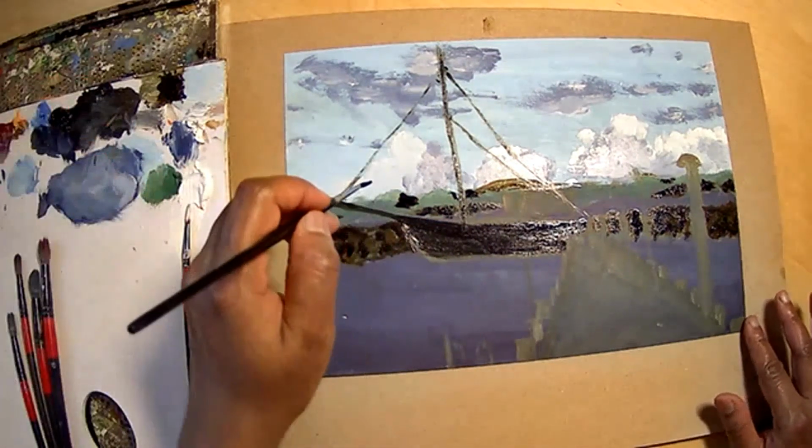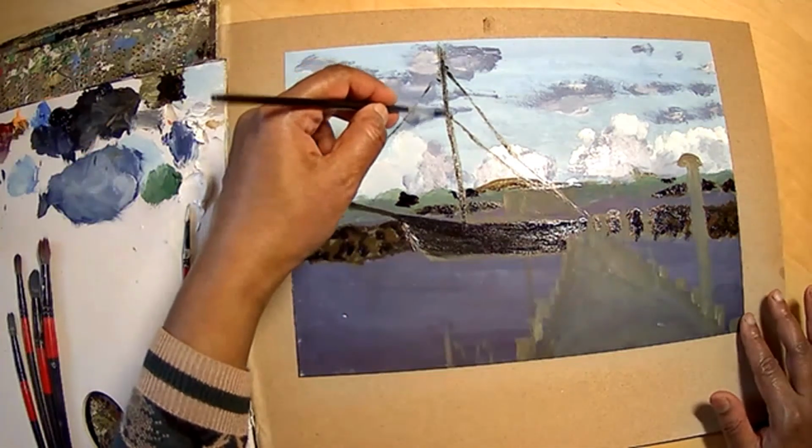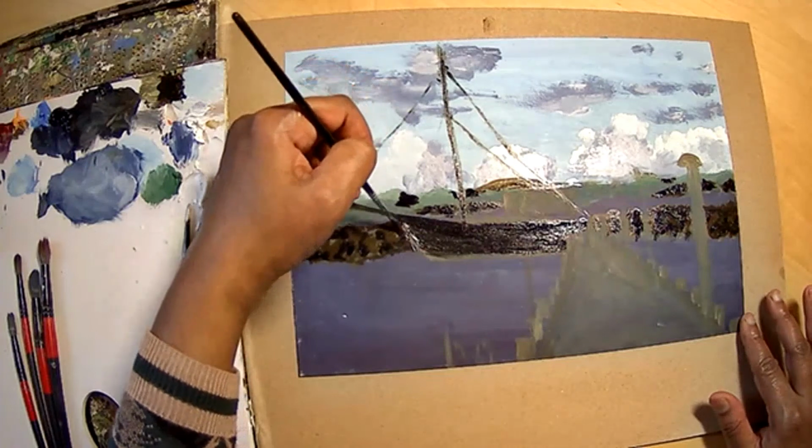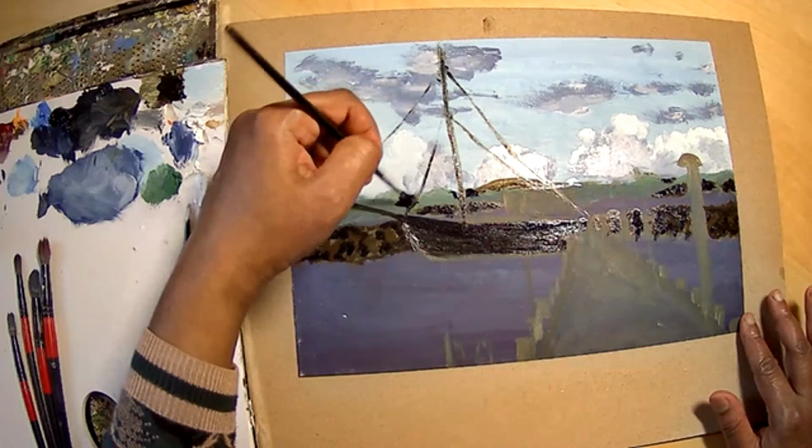And two more similar ones from this angle going towards the yacht. One here.